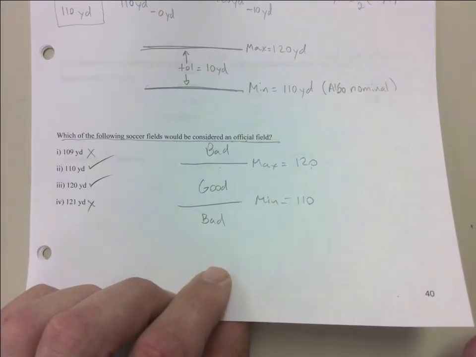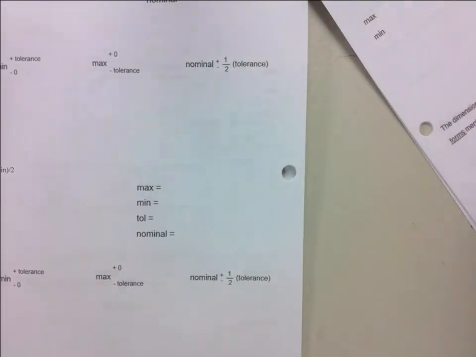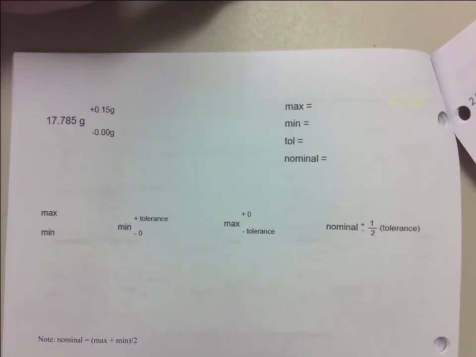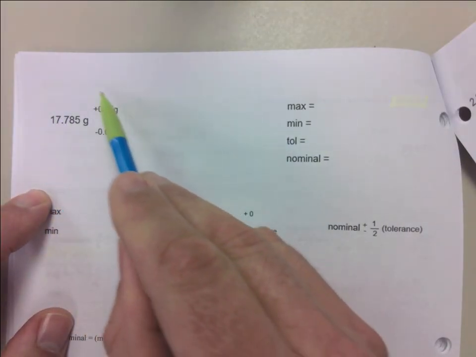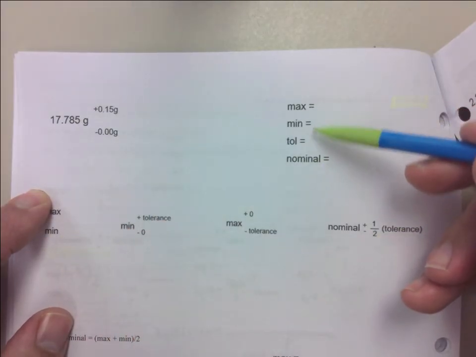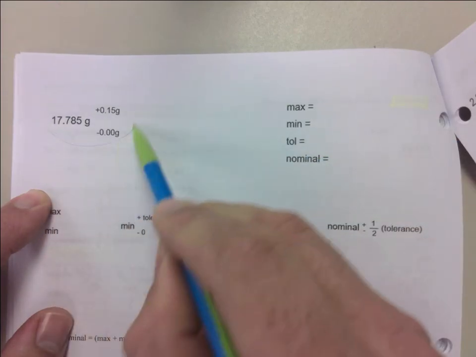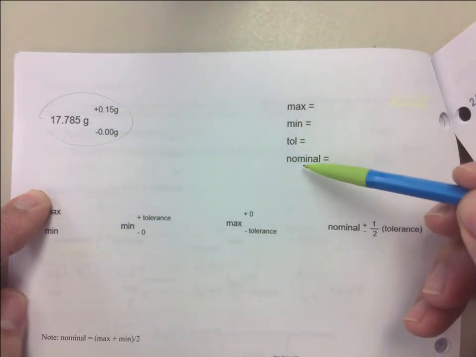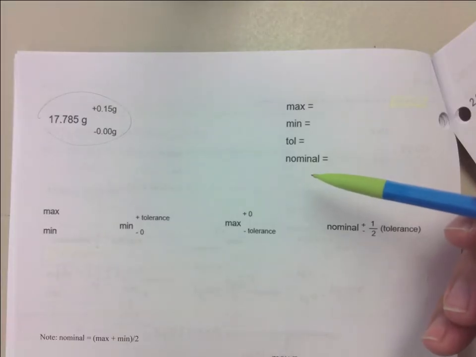So what I would like you to do, okay, I want you to go to page 41 and 42. For now, all I want you to do is look at the tolerance and fill in these four. Can you do that? Look at the tolerance, fill in these four for all the examples you're seeing.